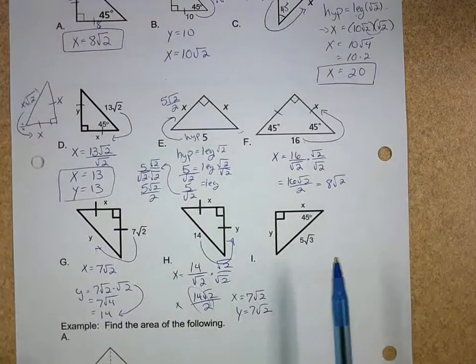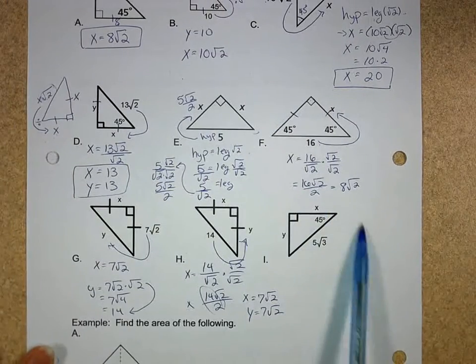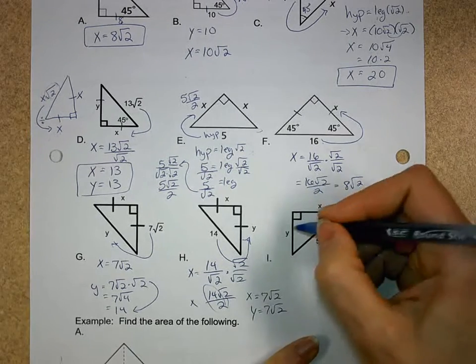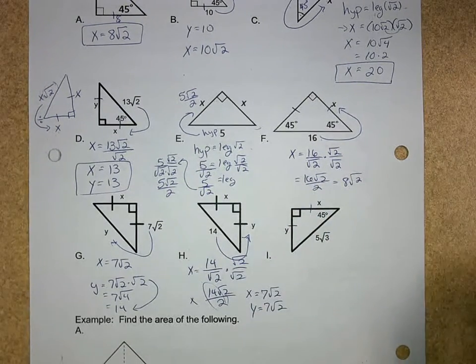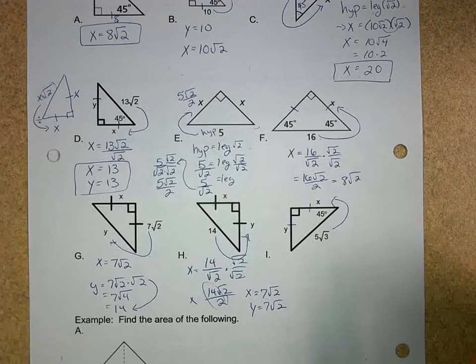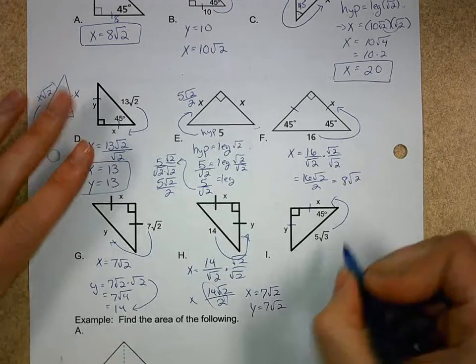Now, making sure on this next one, even if the numbers or radicals aren't pretty and don't hold exactly to the pattern, the pattern still holds true. So here, I still know that x and y are the same value because it's an isosceles right triangle, and I'm going from the hypotenuse to the leg, and so I'm going to divide by root 2.